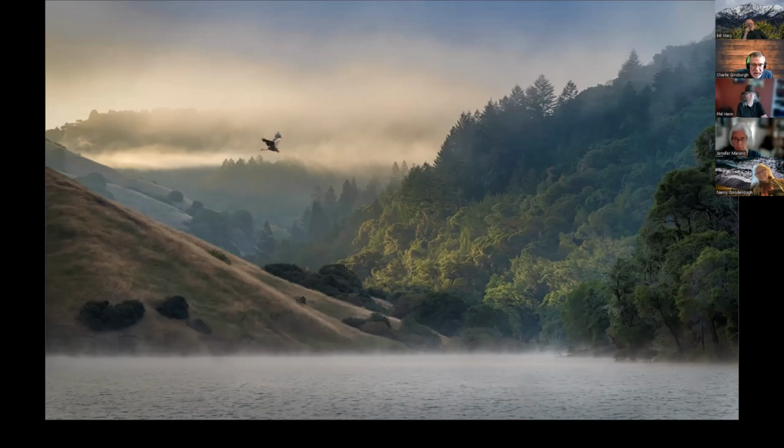But aside from that, I love the overall feel this gives. And adding that bird, having that bird there, I think was a masterstroke as well. So nice job.